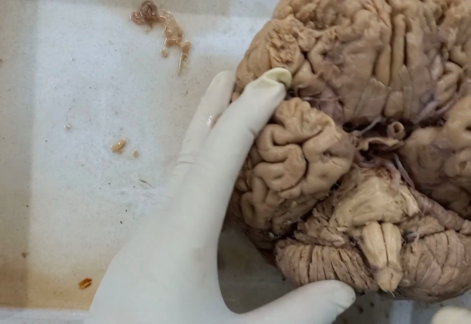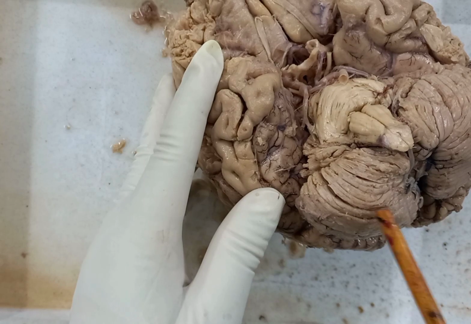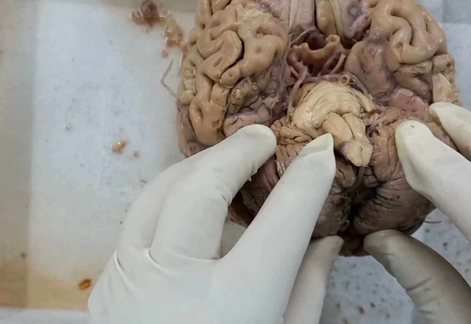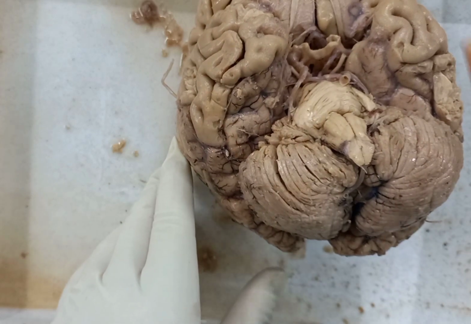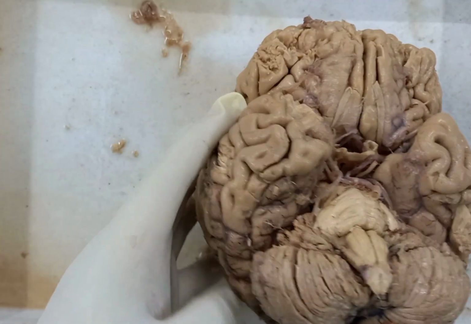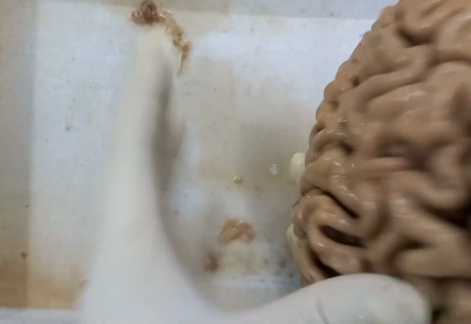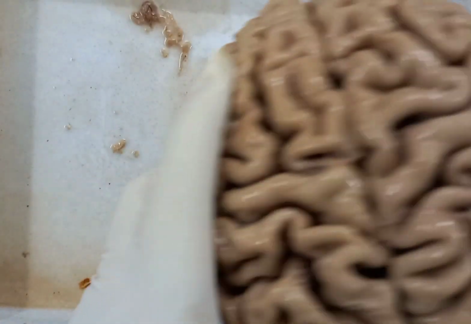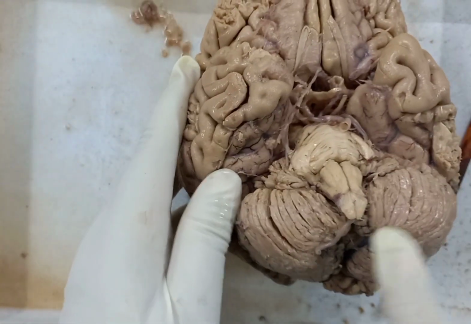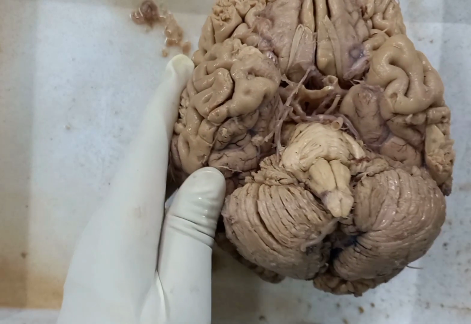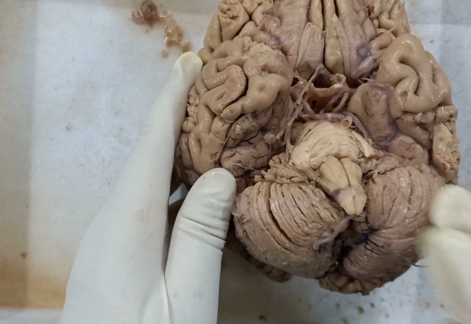The third part in the hindbrain is cerebellum. You can see here the cerebellum. This consists of two lobes, right lobe as well as left lobe. Since we are seeing it from the under surface, that is the ventral, this is the right lobe and this is the left lobe, because the anatomical position of the brain is like that. So this is the right lobe of cerebellum and this is the left lobe of the cerebellum.